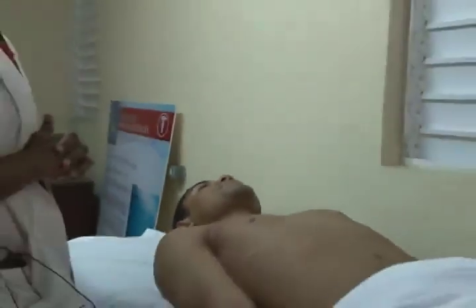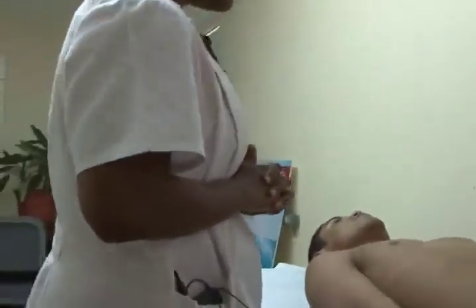Okay? The next thing we do is palpate for the apex of the heart. Now, some patients may have the apex of the heart on the right side of the chest, and so we often start with a palpation.